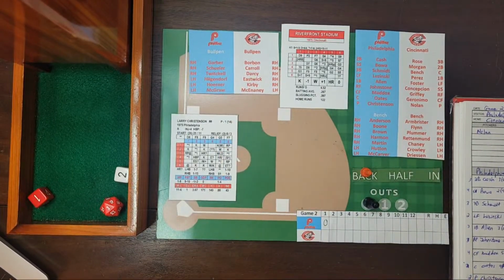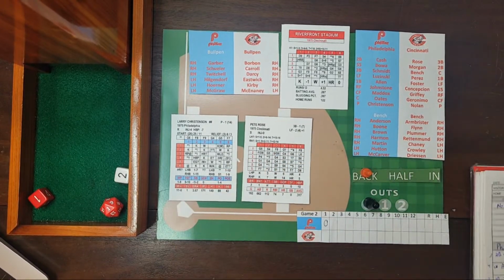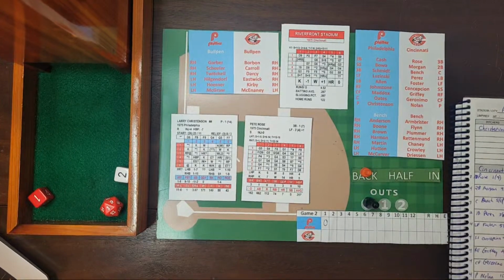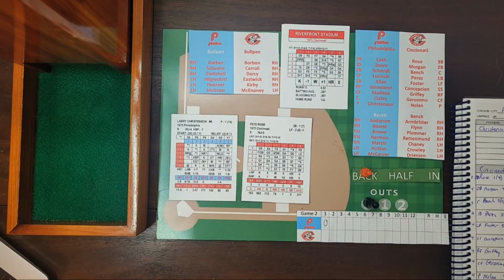Larry Christenson, a right-hander, is on the bump for the Phillies. And Mr. Charlie Hustle, Pete Rose, is leading things off for the Reds. Now, I did not take the time to do the base running cheat sheet, so I'm just going to have to do it on the fly. But really, there's only a few situations that come up, so I don't think it's going to be too tragic.